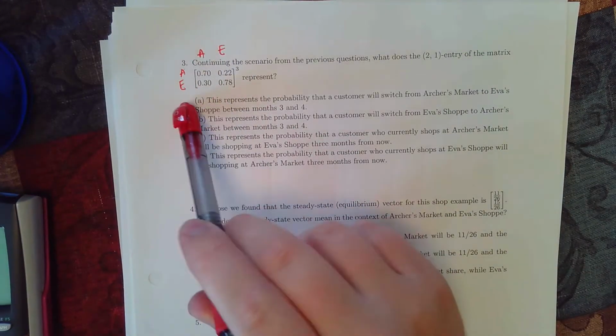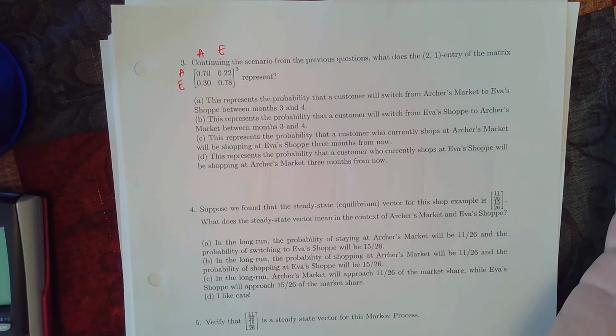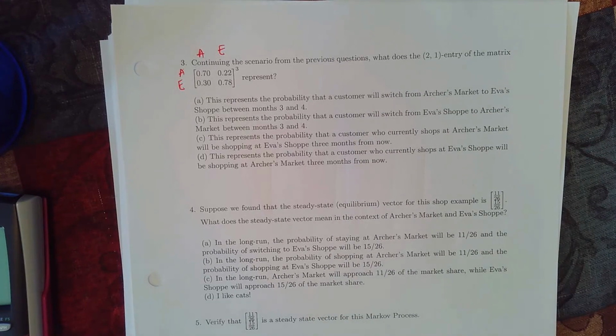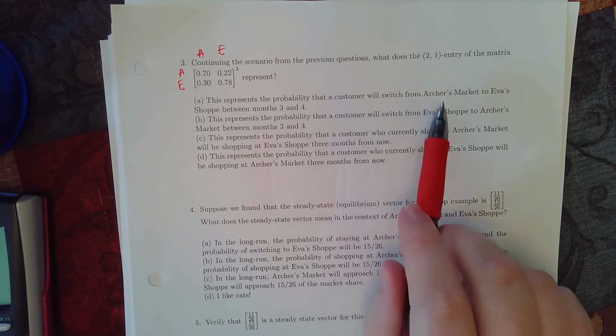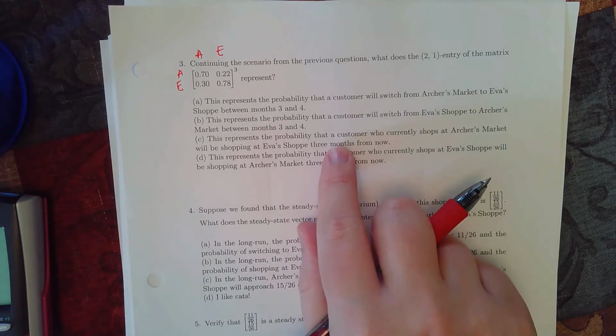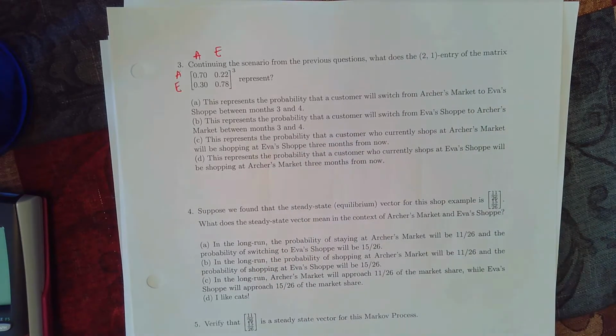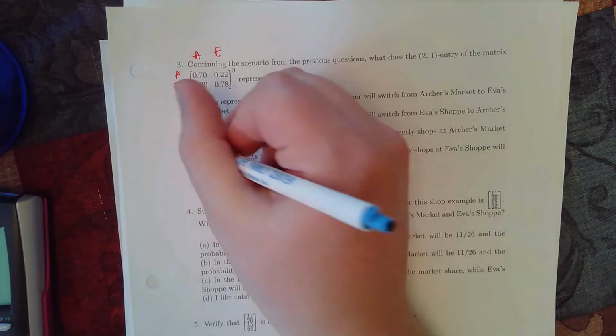So we're leaving Archer, going to Eva between months 3 and 4. So this isn't so much the switching from Archer's to Eva's that month. It tells us the probability of a customer who's currently at Archer's Market switching to Eva's shop in 3 months.